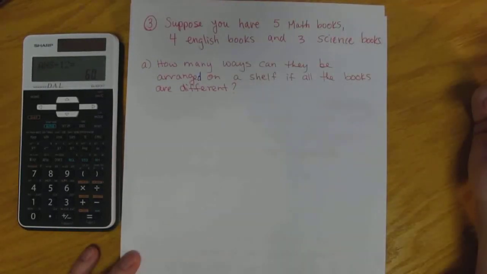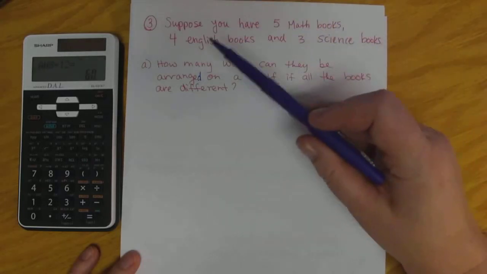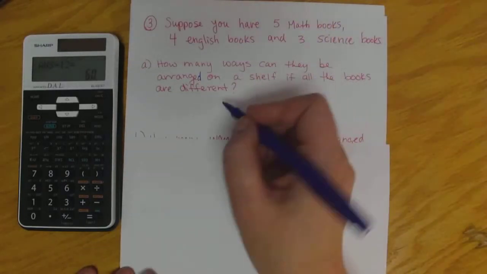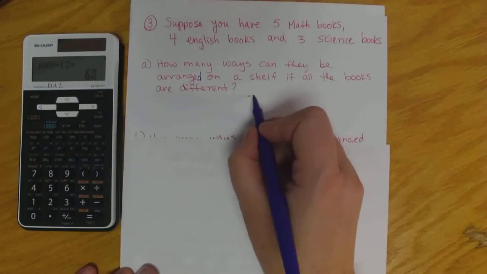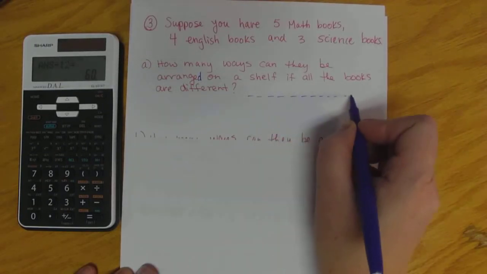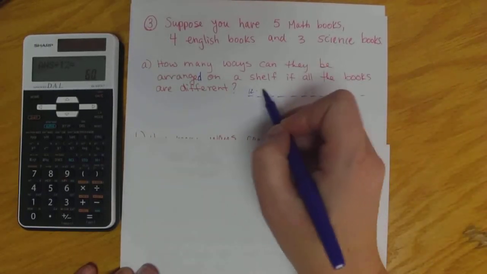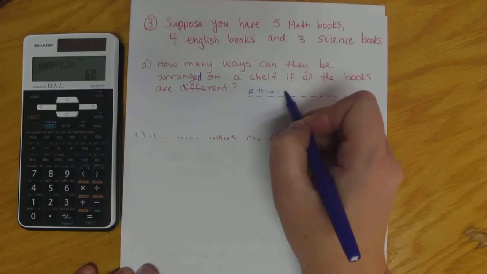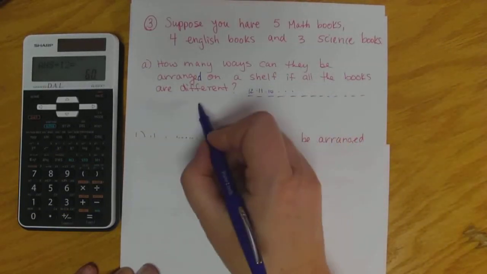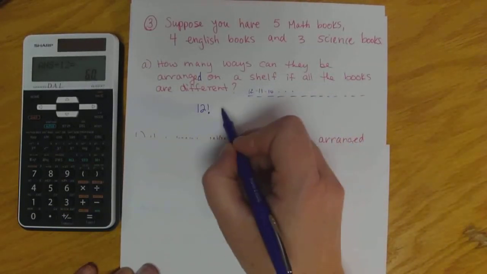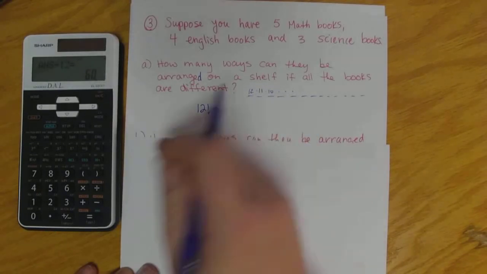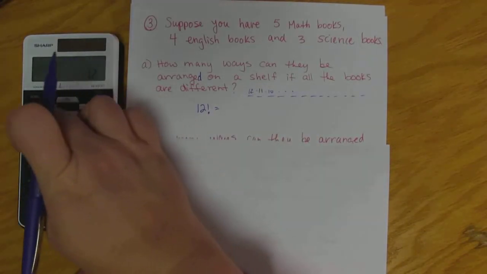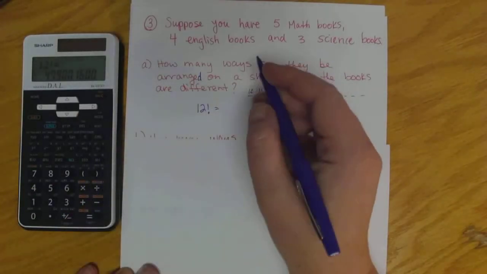on a shelf if all the books are different? So instead of thinking of it as 5 identical math books, they're saying all the books are different, and we want to arrange all of them. We said there were 12 books altogether, so you could write 12 lines. 12 choices, 11, 10, all the way down. Or you could just say 12 factorial. That's a lot.